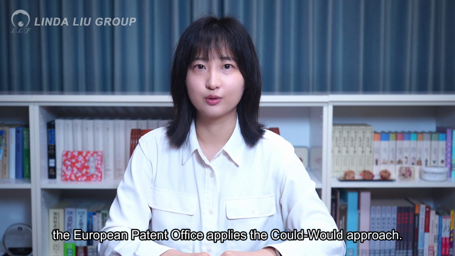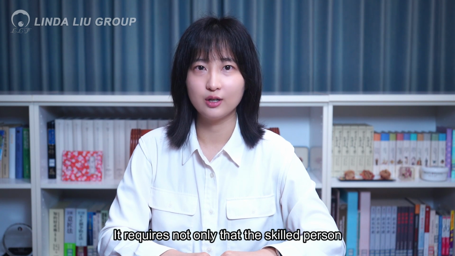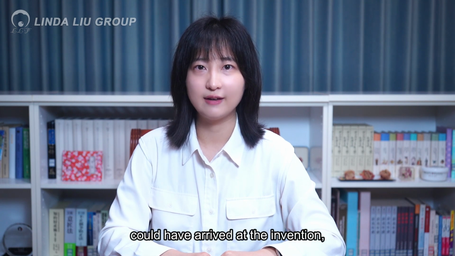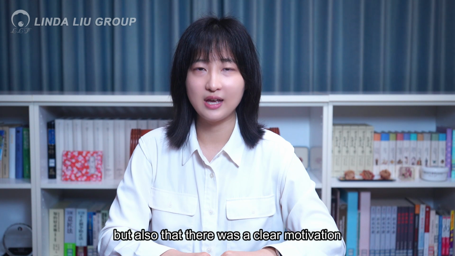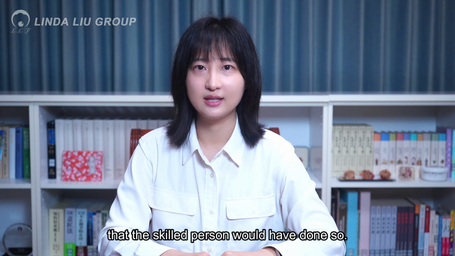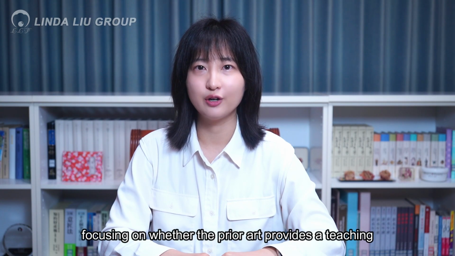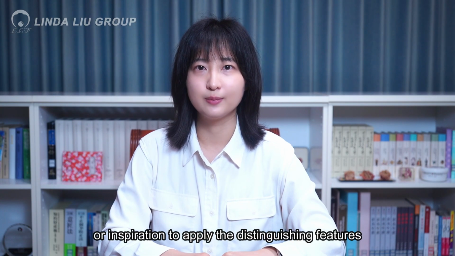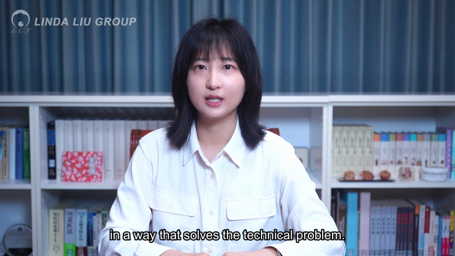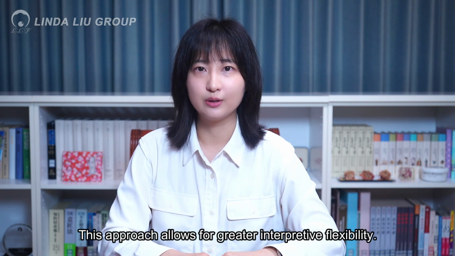Third, when evaluating whether the invention is obvious, the European Patent Office applies the could-would approach. It requires not only that the skilled person could have arrived at the invention, but also that there was a clear motivation that the skilled person would have done so. China applies a technical motivation standard, focusing on whether the prior art provides a teaching or inspiration to apply the distinguishing features in a way that solves the technical problem. This approach allows for greater interpretive flexibility.